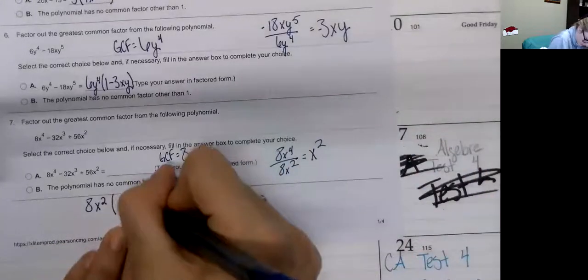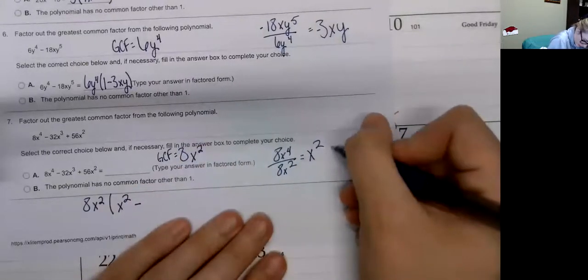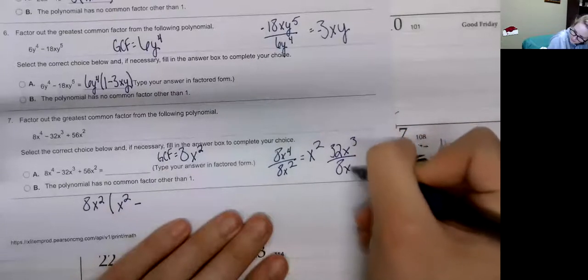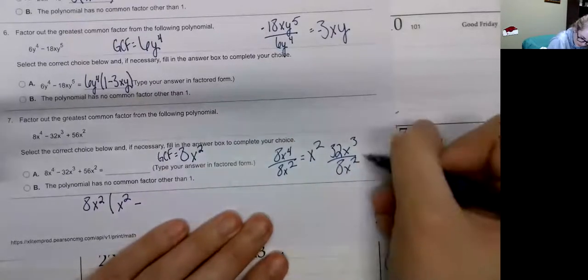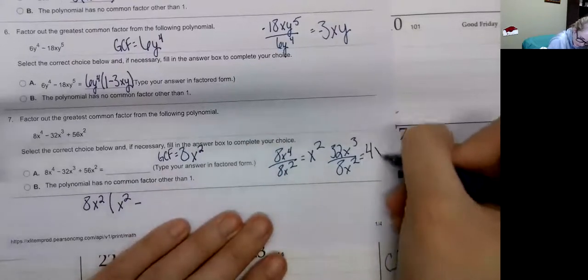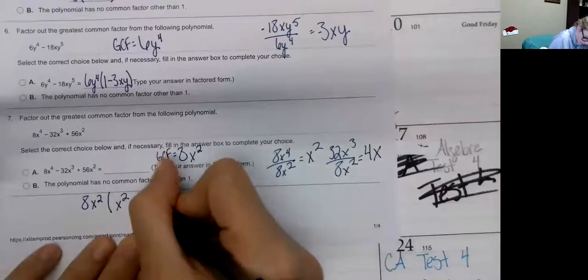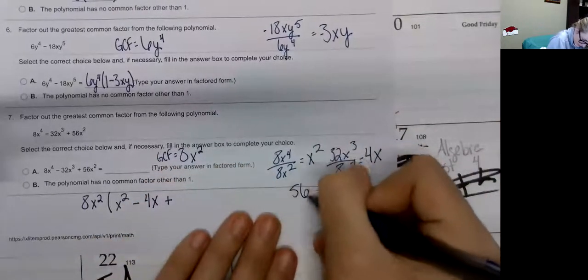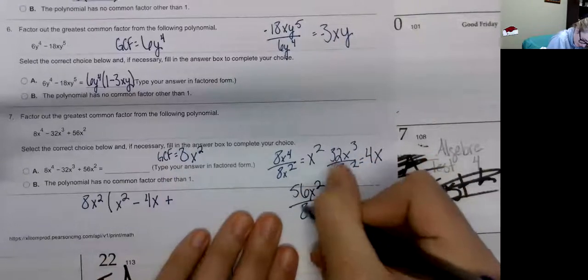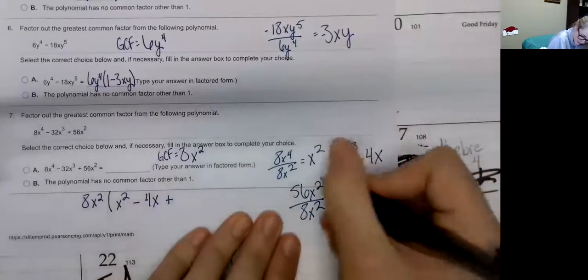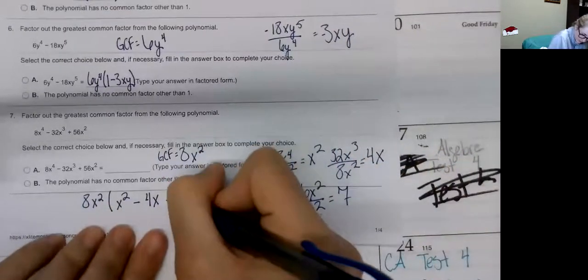Then we have negative, and it's 32x cubed divided by 8x squared. 32 divided by 8 was 4. 3 subtract 2, so 1. This one's positive, so we have 56x squared divided by 8x squared. 56 divided by 8 is 7. 2 subtract 2 is 0.